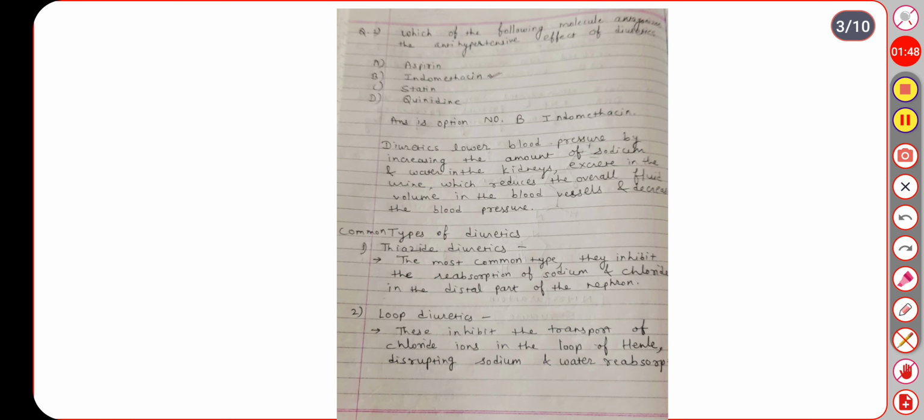So the next question is question number 2. Which of the following molecules antagonizes the antihypertensive effect of diuretics? So the options are: first option is aspirin, second is indomethacin, third is statin, and fourth is quinidine. The answer is option B, that is indomethacin is a molecule which antagonizes the antihypertensive effect of diuretics.